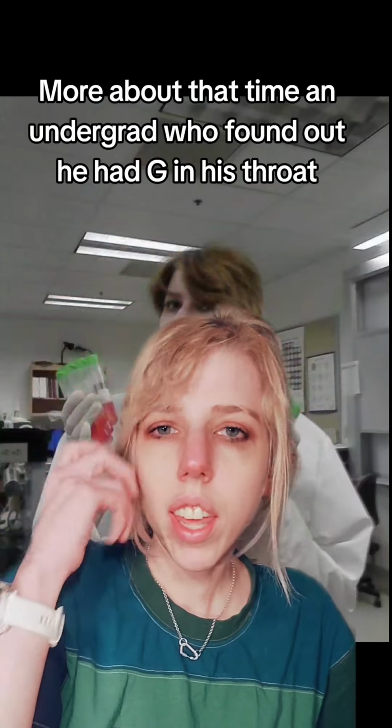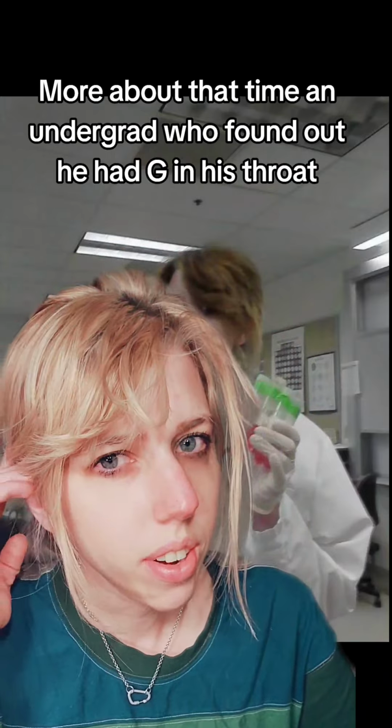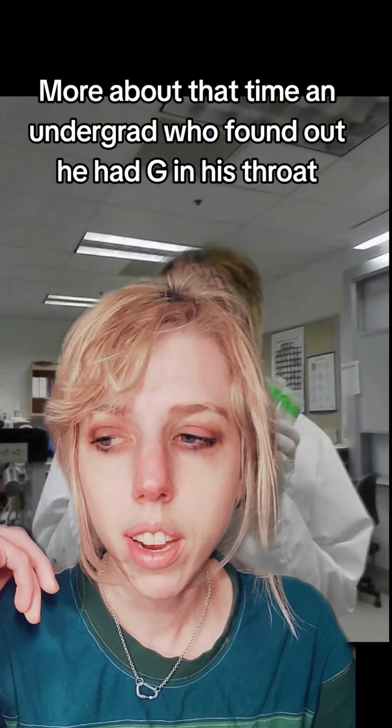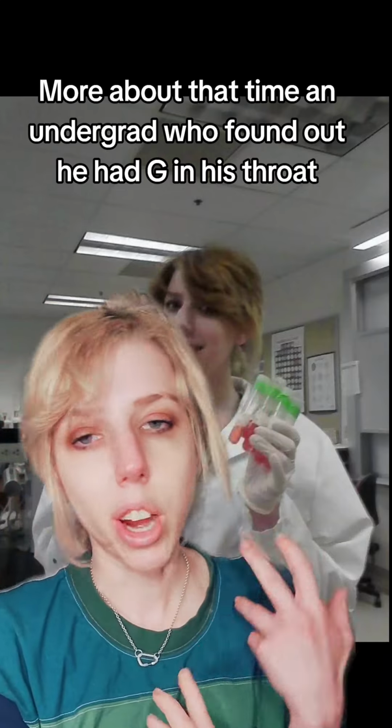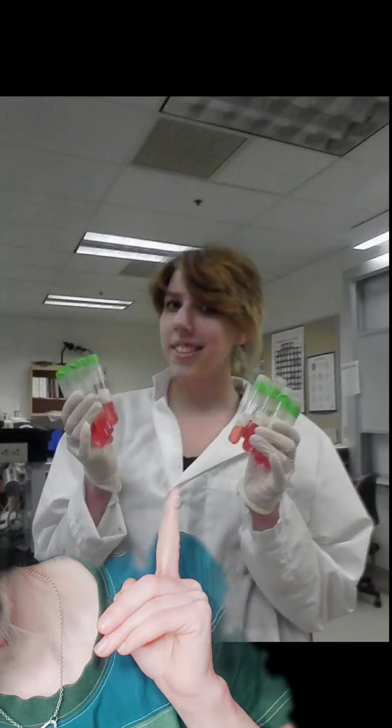So I was thinking about that kid in my college micro class who found out he had gonorrhea in his throat, and I found some old pictures that I find hilarious. And I'll explain a little bit more how we figure out what microbes are without sequencing them. So that is me quite a few years ago now, holding the gonorrhea samples from my classmate's throat.